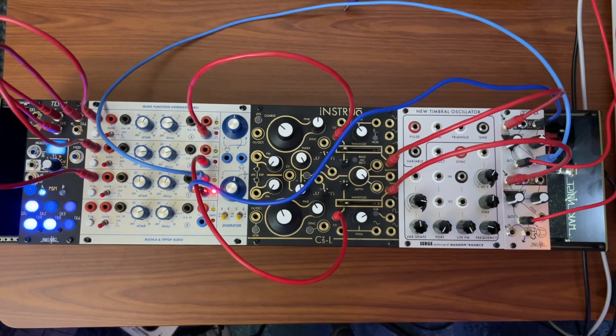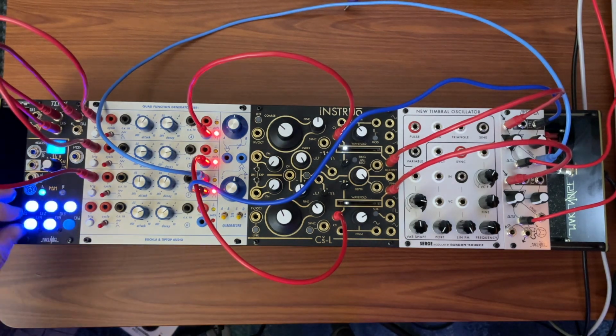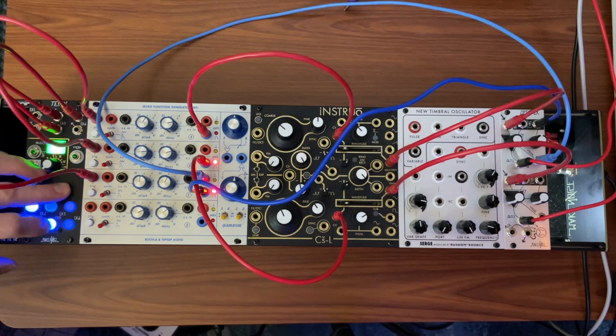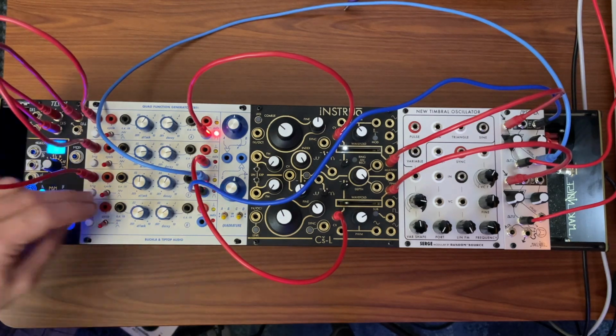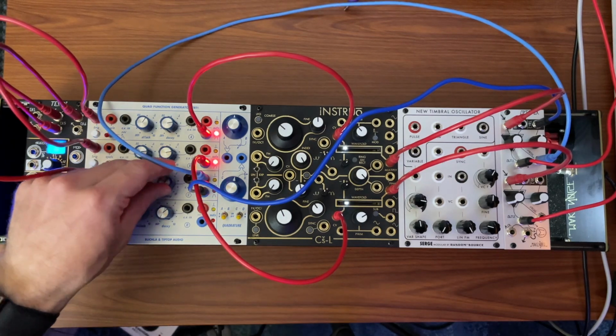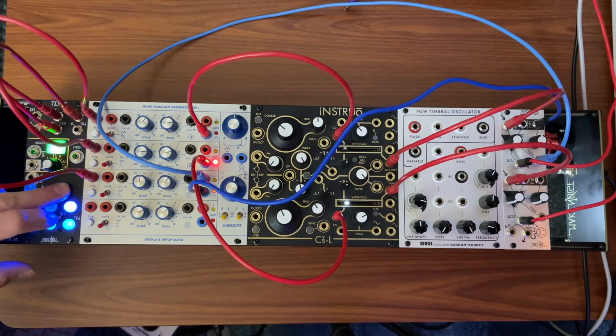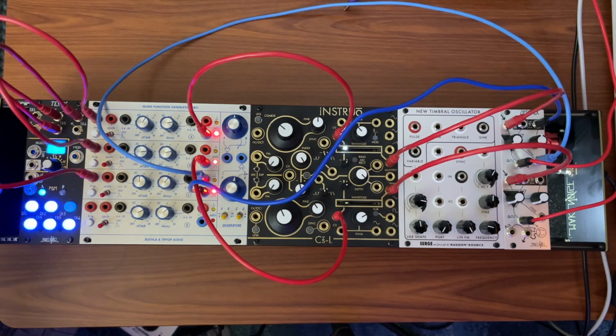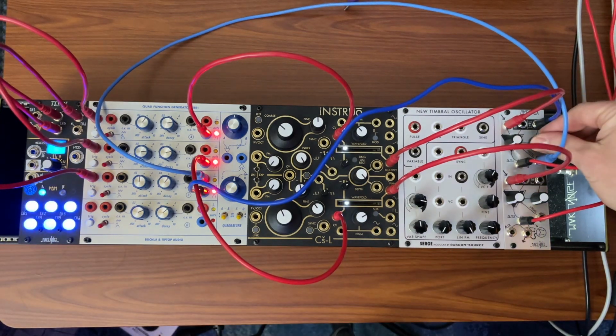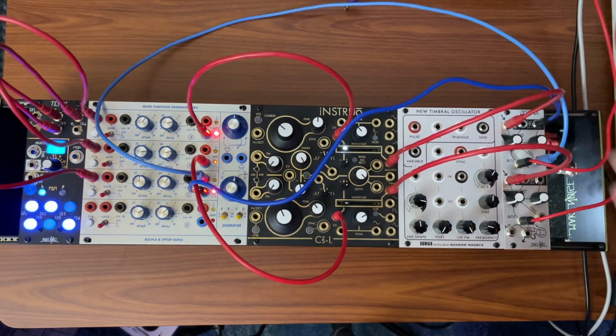So now I've got a pulse with the envelope. And we can make it ridiculously fast. Okay, so that's one thought.